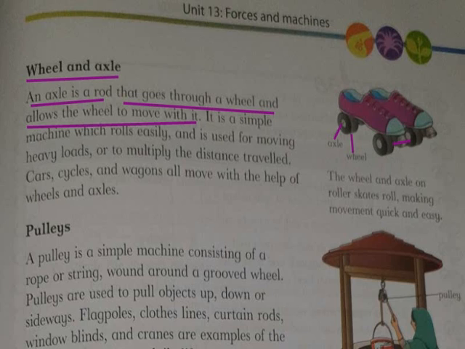It is a simple machine which rolls easily. It is used for moving heavy loads or to multiply the distance traveled. Cars, cycles and wagons all move with the help of wheel and axle. So whatever the transport is, if it is a cart, a cycle, a motorbike, a bus, a wagon, a car, all these things move with the help of a simple machine which is known as the wheel and the axle.